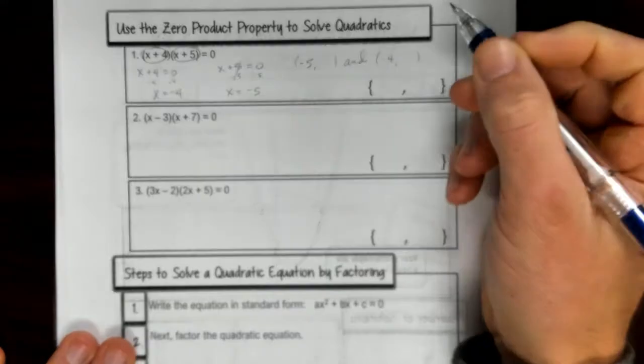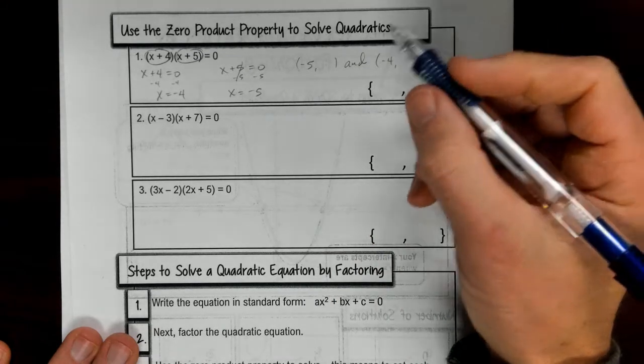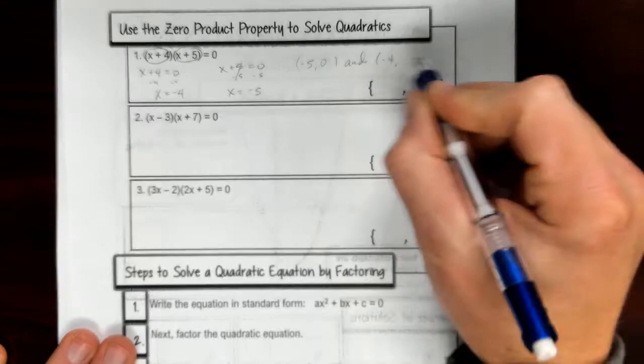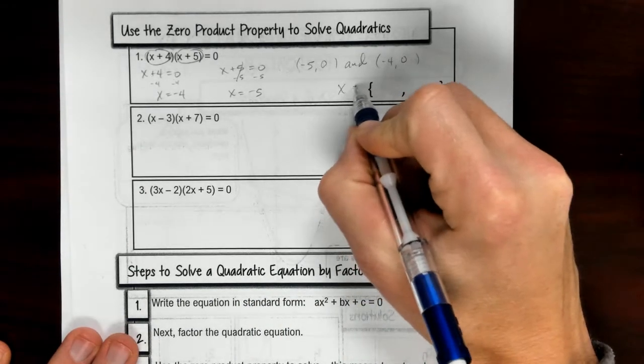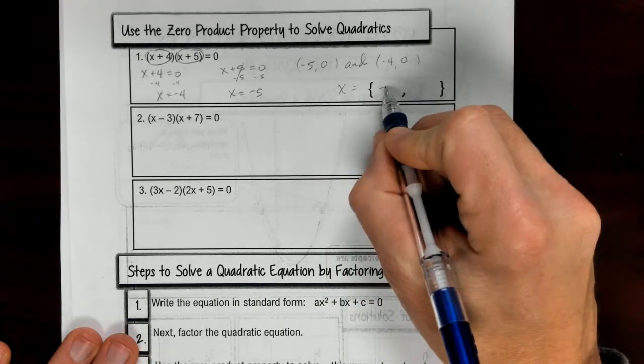Again, what we're talking about is the x-intercept. So if it's the x-intercept, it means it has to have a y value of 0. So x equals both negative 4 and negative 5.